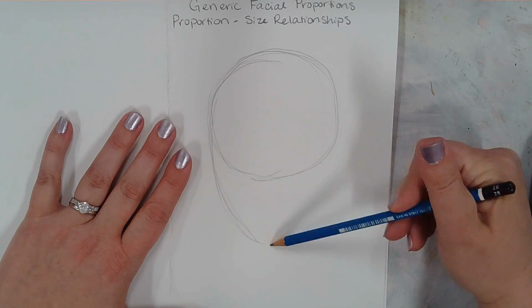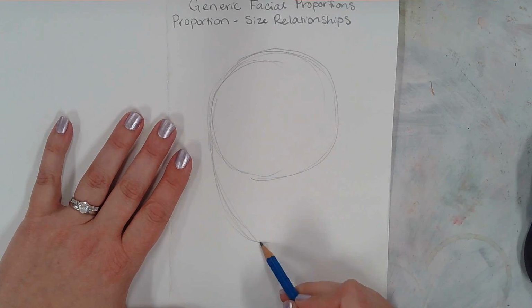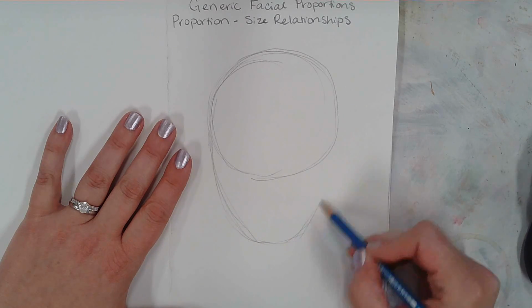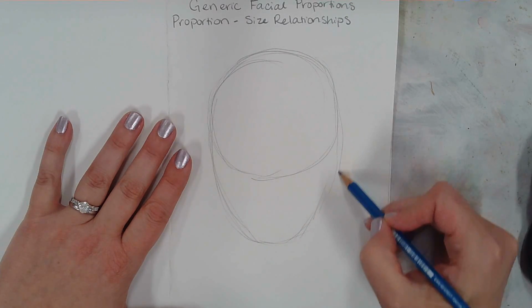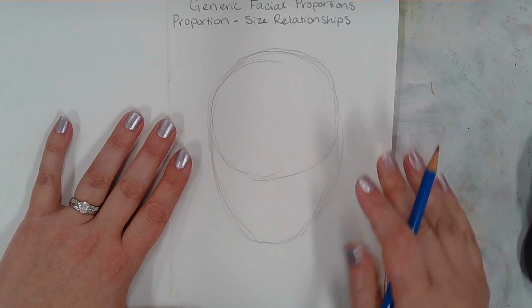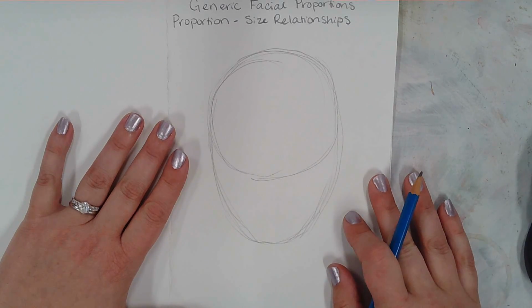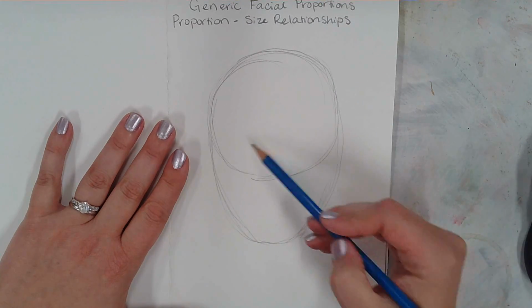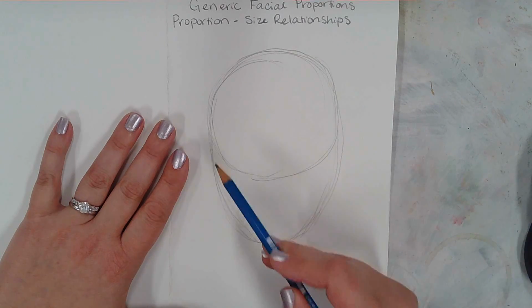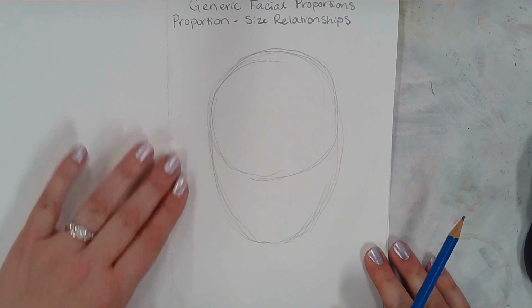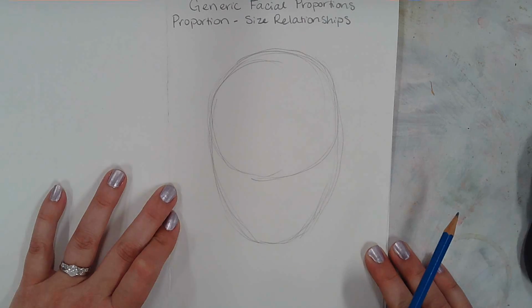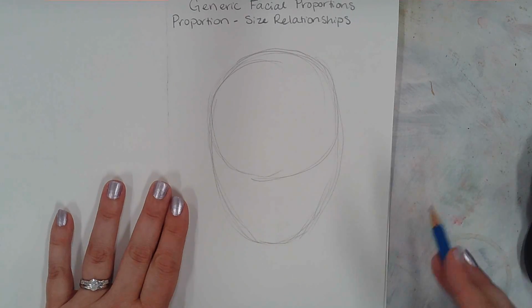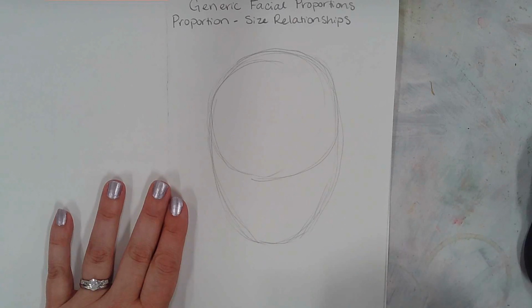So I start with the left side and I draw a little placeholder chin, and then I move over to the right side and I just make a basic face shape, right? Just like this. This circle helps to keep the top round, and then I can add on the face on top of that.